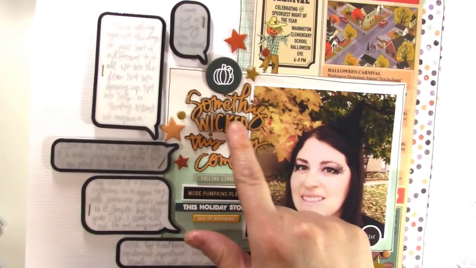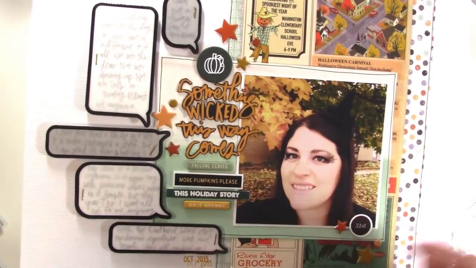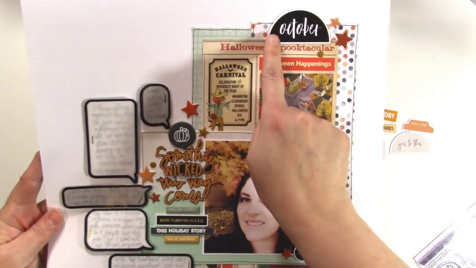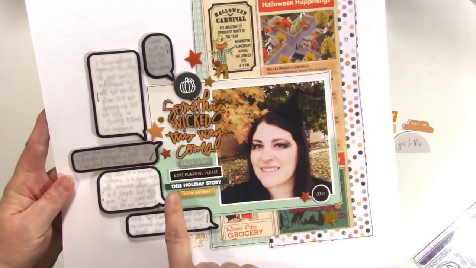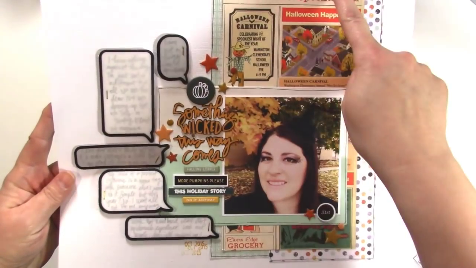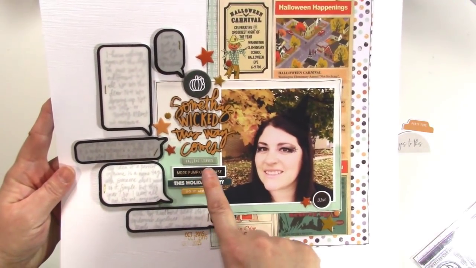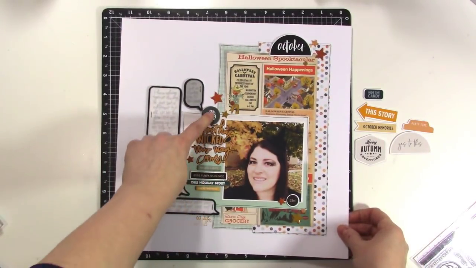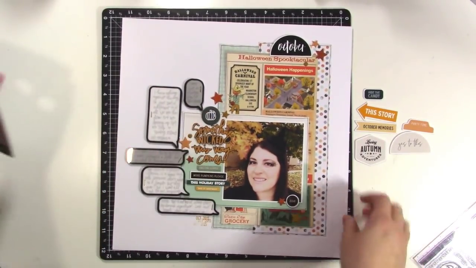And so that worked really well for my title there. And then I used a bunch of the pieces that I had printing cut out. So I used the October, More Pumpkins Please. Actually, maybe I only used those two pieces on this particular layout. The other pieces are chipboard from the October Stories by the Month kit as well.